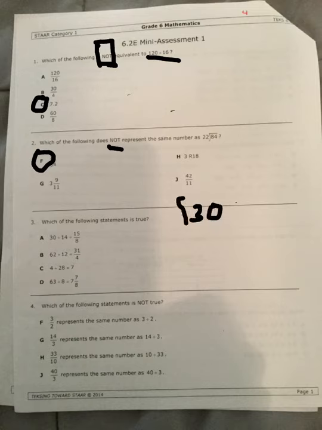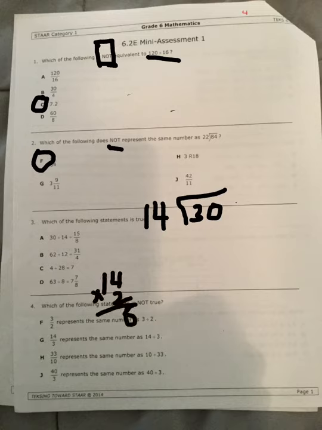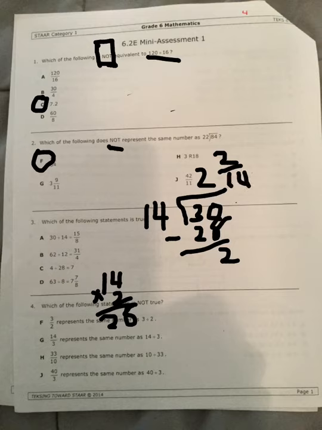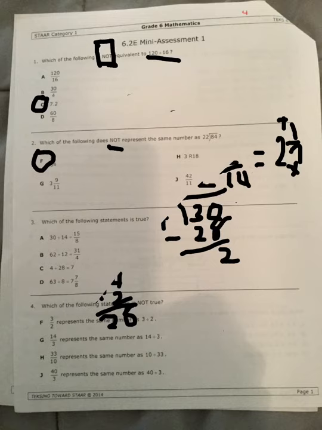30 divided by 14. Okay, so I'm going to try 2. 14 times 2 is 28. So I'm going to subtract 28 and I get 2. So I get 2 and 2/14, which is also equal to 2 and 1/7. Well, that's not 15 over 8. That would be 7 times 2 would be 14 plus 1 would be 15 over 7. So that's not it, and I'm looking for a true statement.